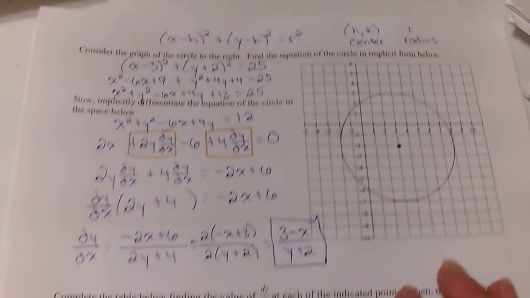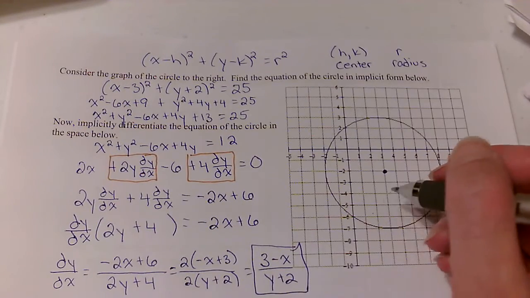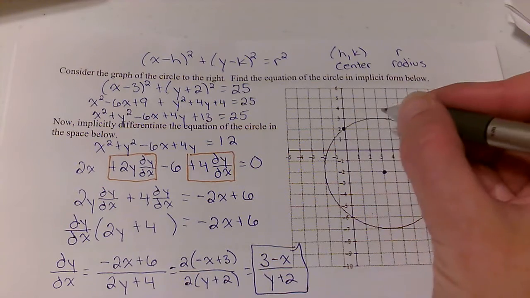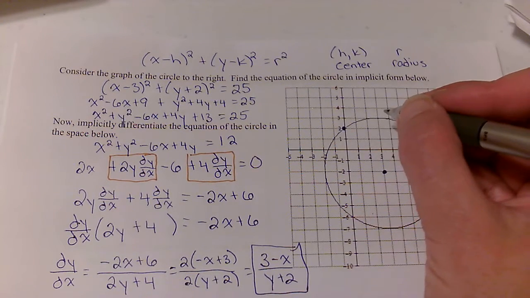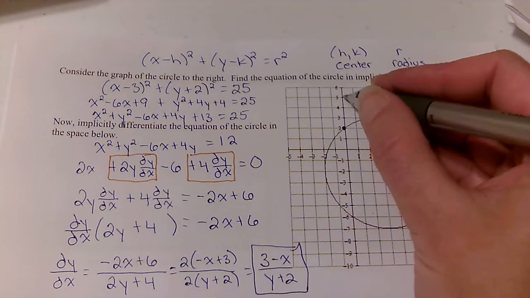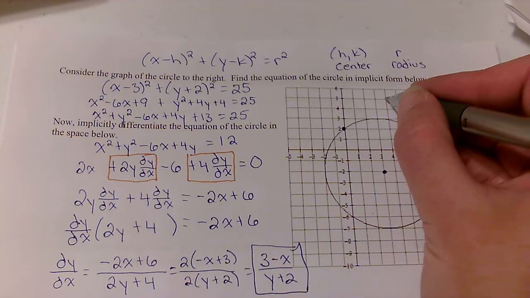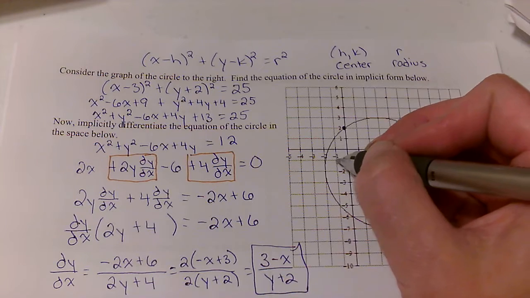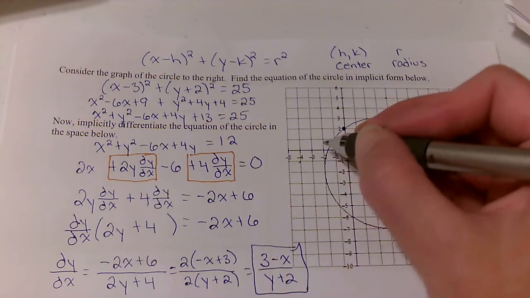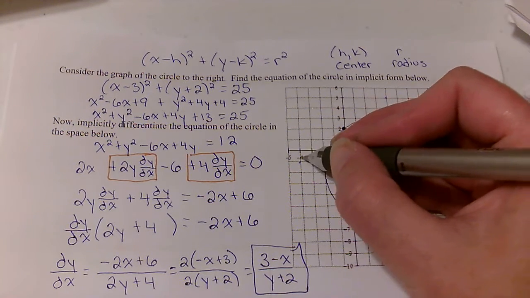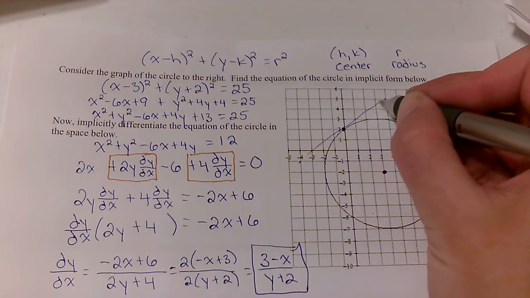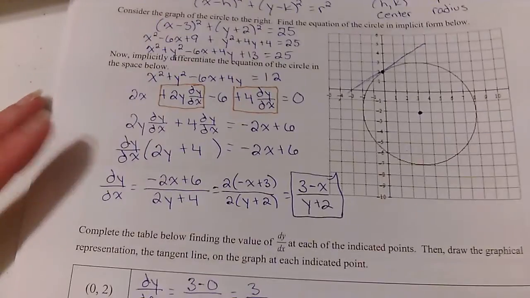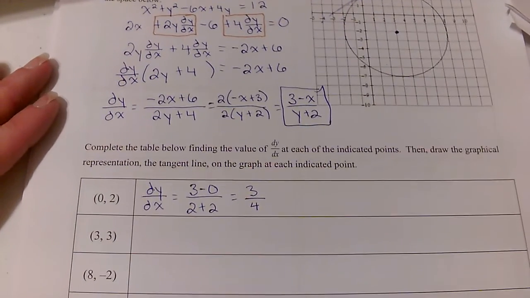If I go to my graph, at (0, 2), which is right here, it's saying that the slope at that point is up 3 over 4. So I get this line. Oh, that's not a straight line. Right there, and that is tangent. How nifty.